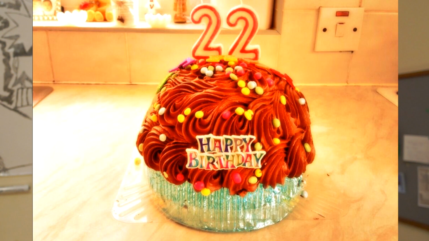And one of the greatest perks of going home for one of your family members' birthdays is that they give you a ton of cake. It's a good bake.